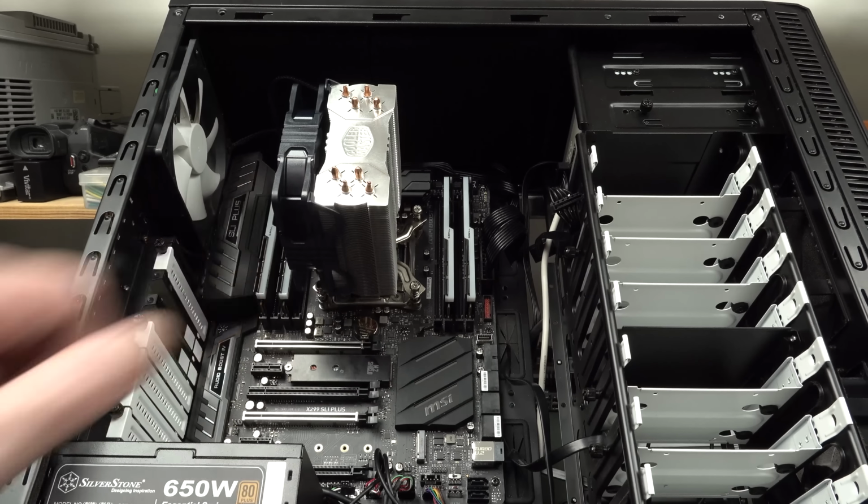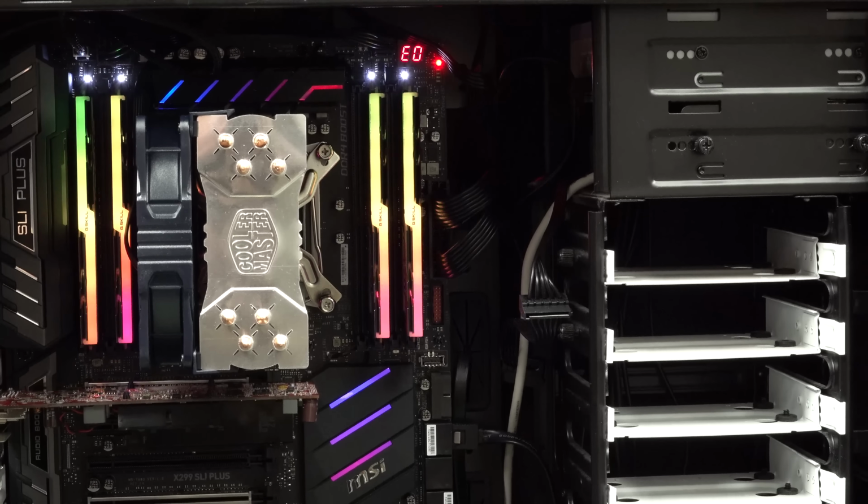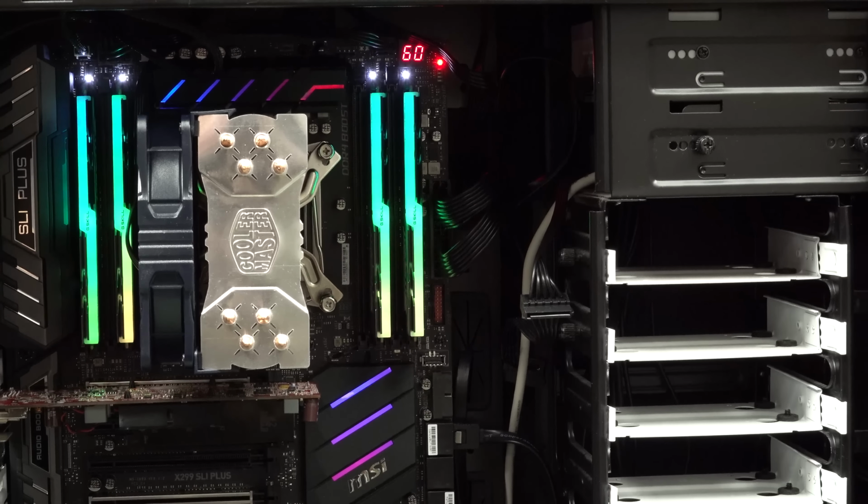There we go. Spinning. Oh, we got RGB wankery. We got numbers. Oh, look at that. Oh, yes. The finest in RGB wankery. Look at that. 69, 36, E0. It's going through. Oh, and it shut off. No, it's starting again. It's probably figuring out what the RAM is. Anyway, the processor's working. If the processor wasn't working, then it wouldn't be doing all that jazz, that's for sure.